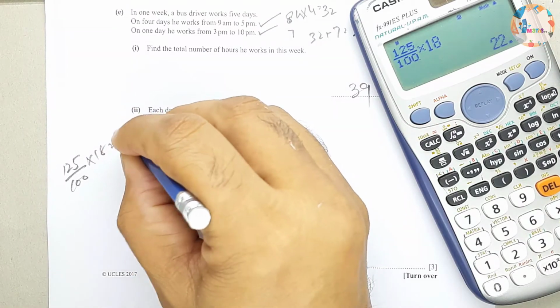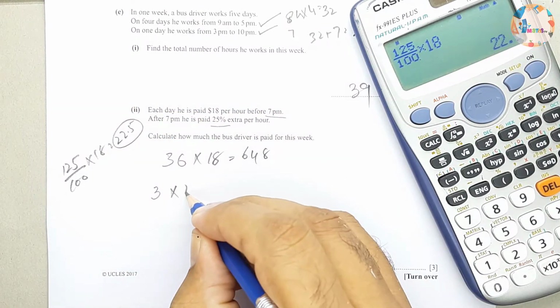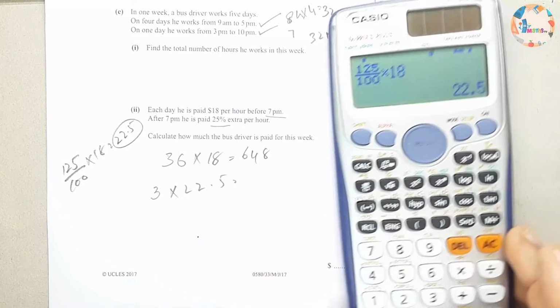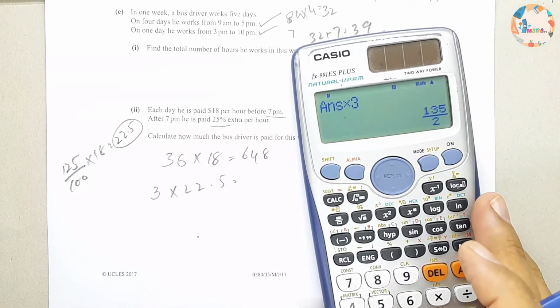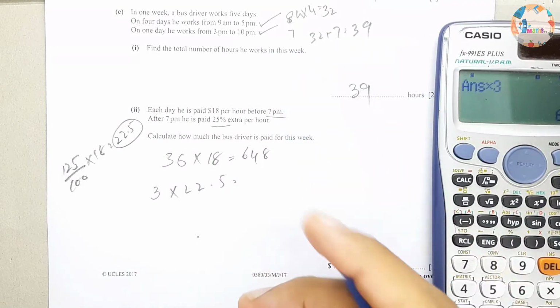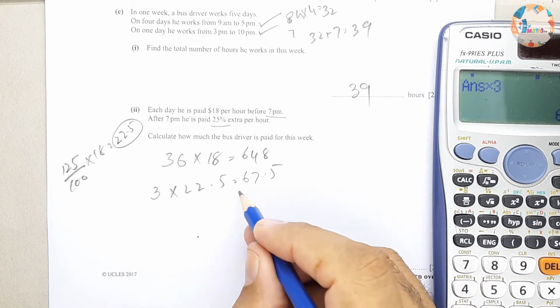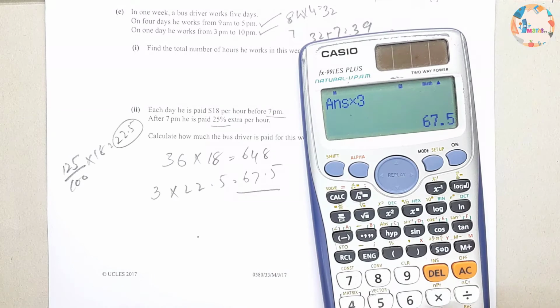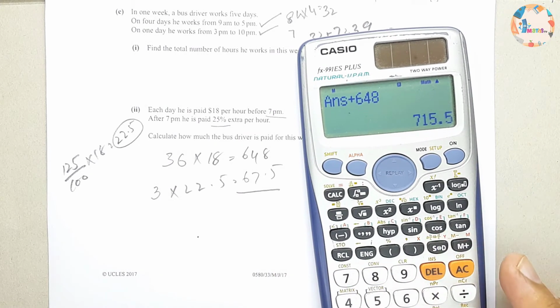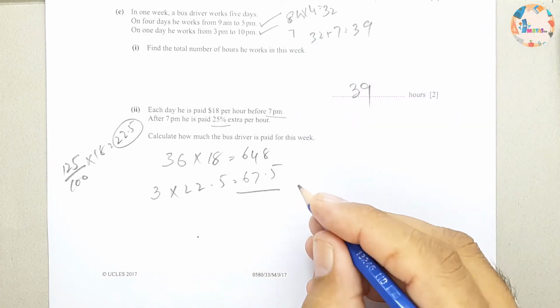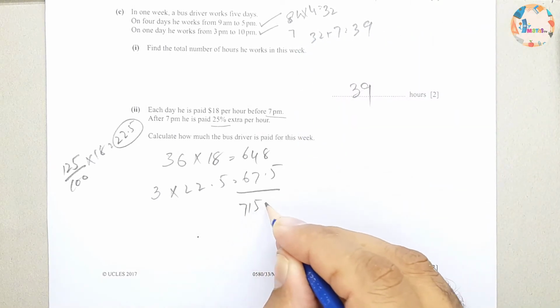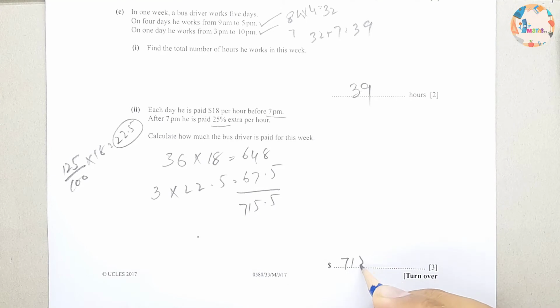So 3 into 22.5 will be equal to 67.5. Now we add 67.5 plus 648, which will be equal to 715.5. So 715.5 will be our answer.